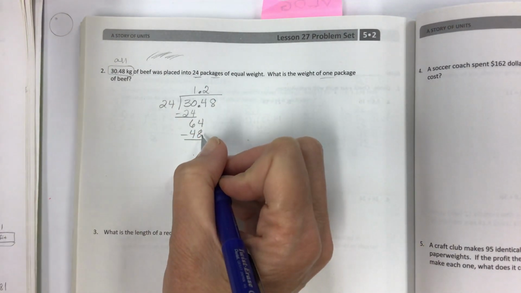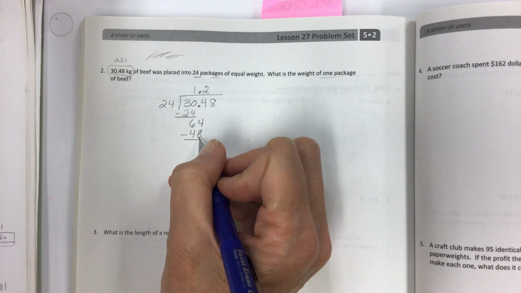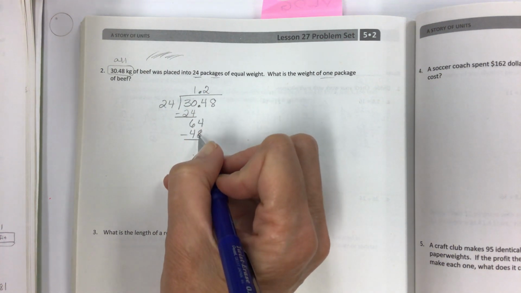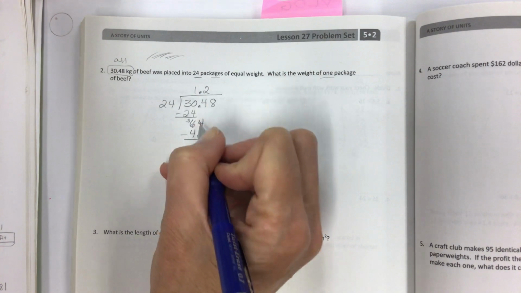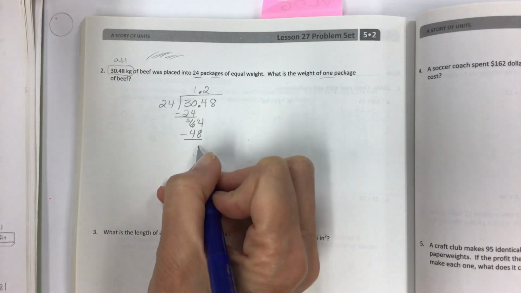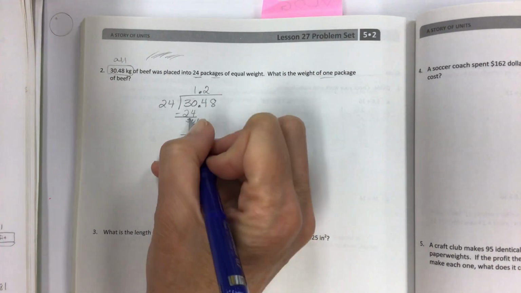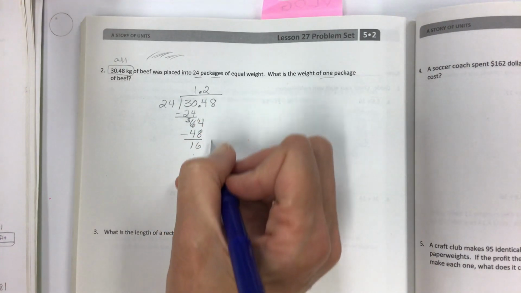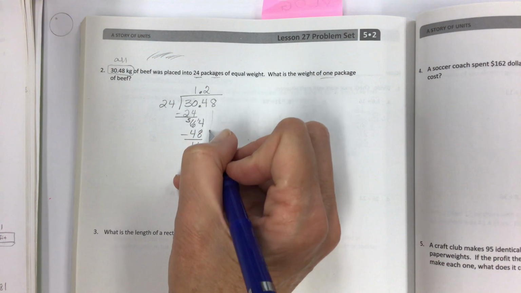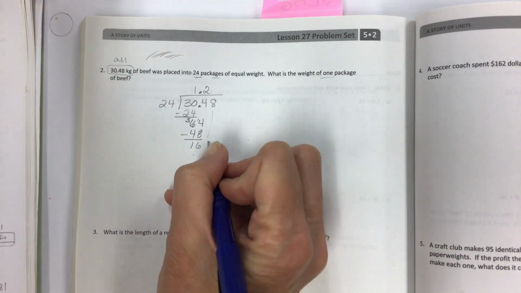And the difference between 64 and 48, you can do the standard algorithm, or you can go up by tens. So if you do the standard algorithm here, 14 minus 8, 6, and 1. So the difference is 16. Bring down your 8 again, comparing to 24 real quick.